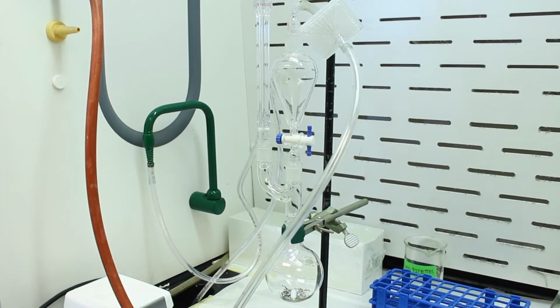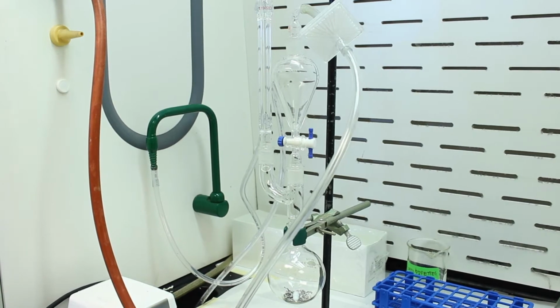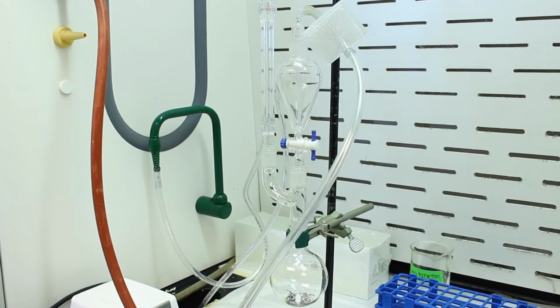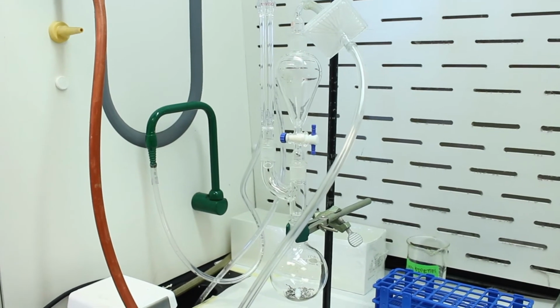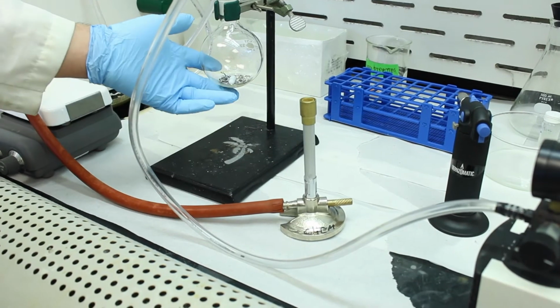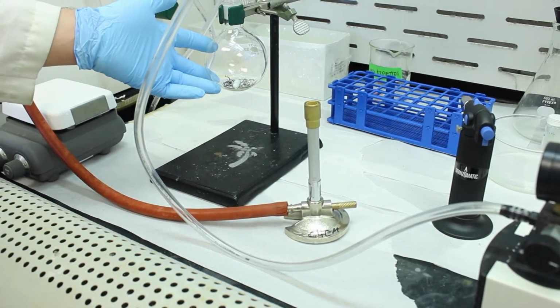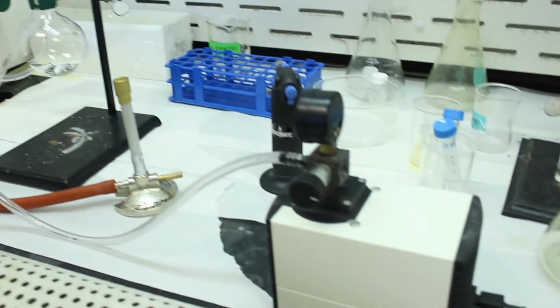Now, this could be done by heating the glassware overnight in an oven, but that's not possible in this case. So what we've elected to do is flame dry the apparatus. We have a Bunsen burner here, and we're going to ignite it and heat the glassware very carefully. At the same time, we're going to pull a vacuum so that will suck all the water vapor out.